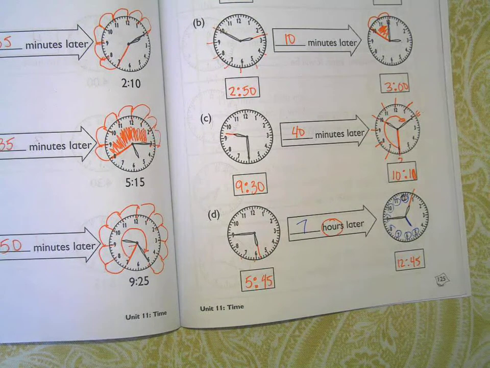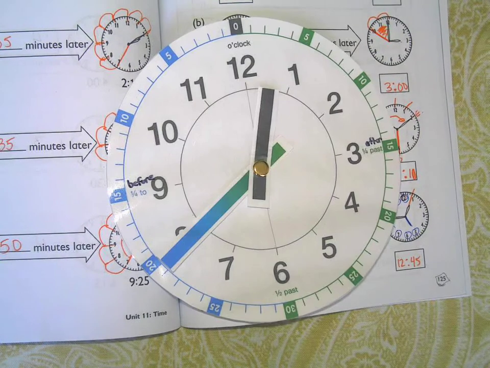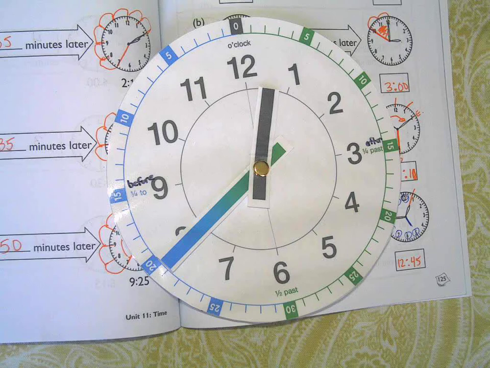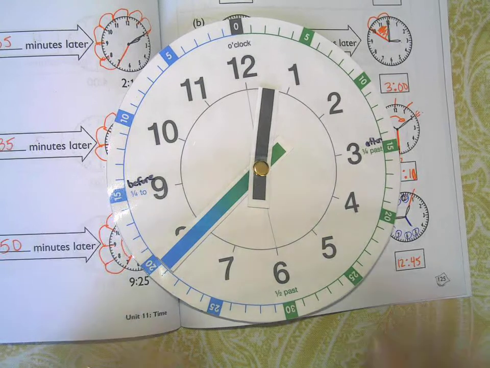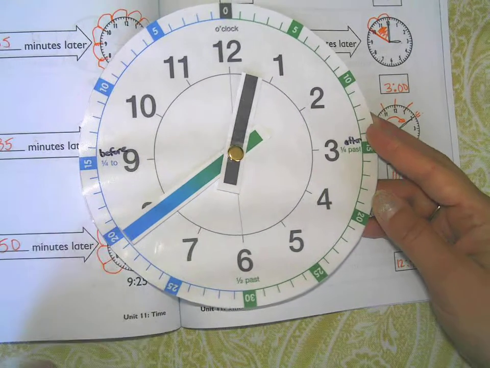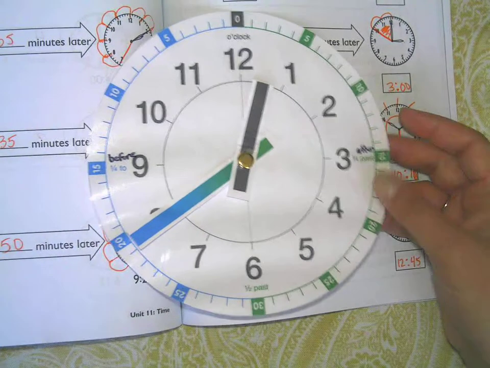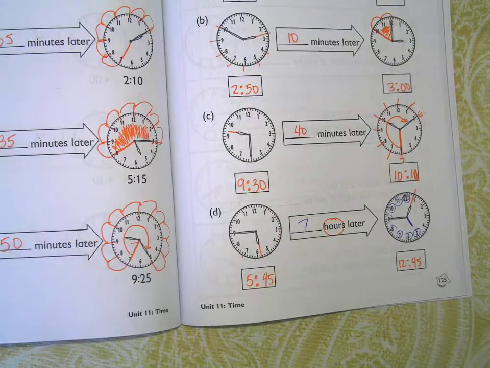Okay, friends, that's your math work for today. You can always have your parents practice with you on this clock. So they can tell you times and you can make them, and they can say, hey, how many minutes till the next hour, that kind of thing. So you can play with this clock too.